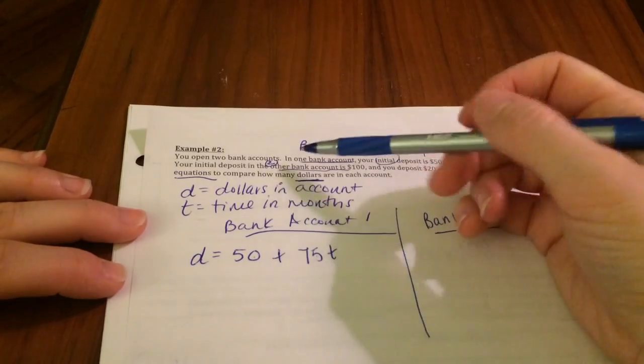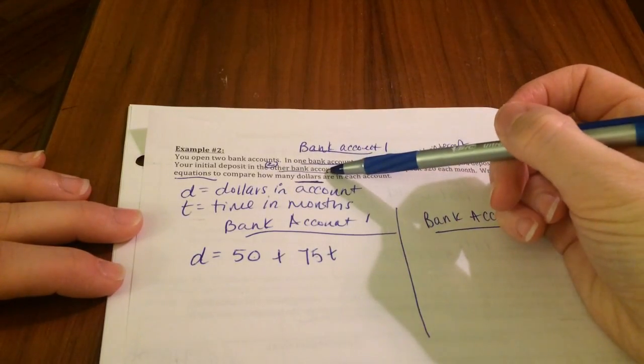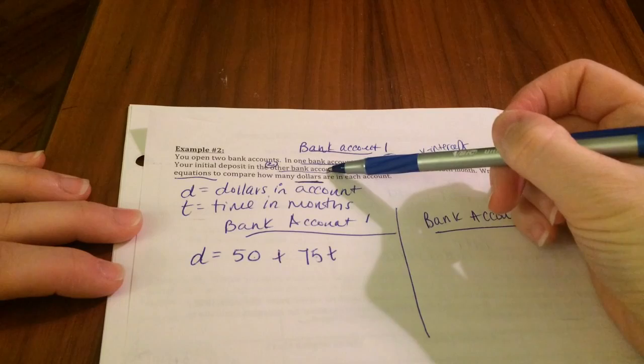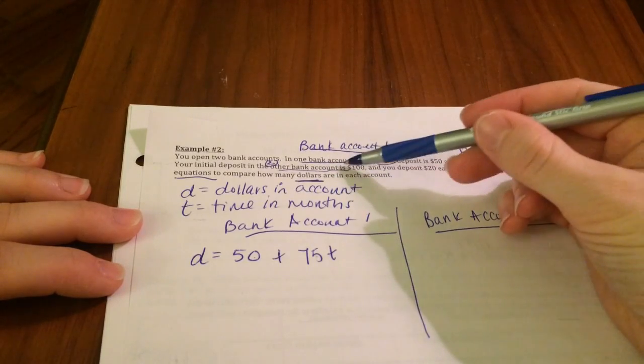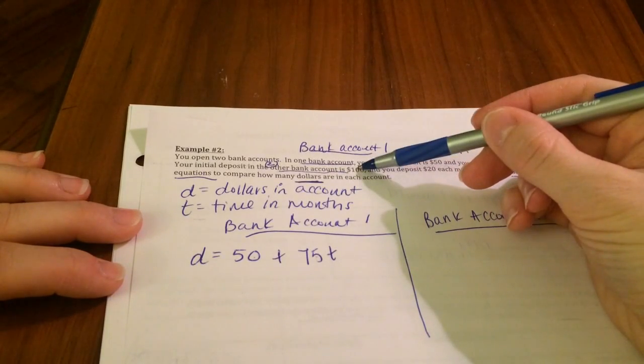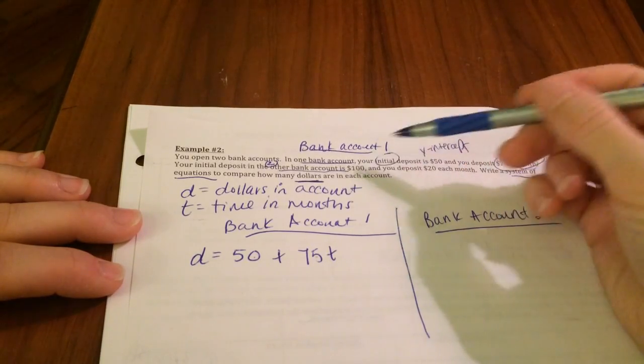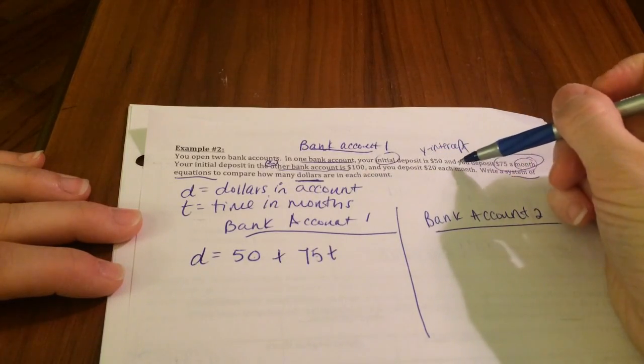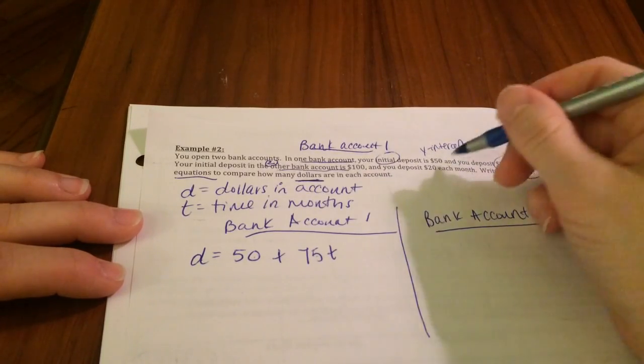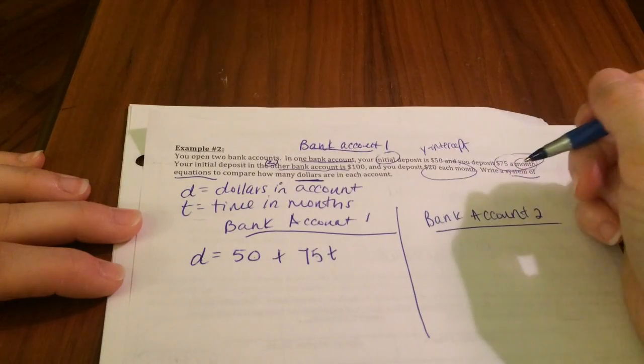In bank account number 2, the other bank account, it says in our problem, there's $100 in there. That's the initial. So 100 is your y-intercept. And then you deposit $20 each month. There's your rate. There's your slope.